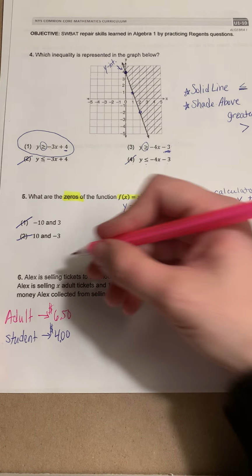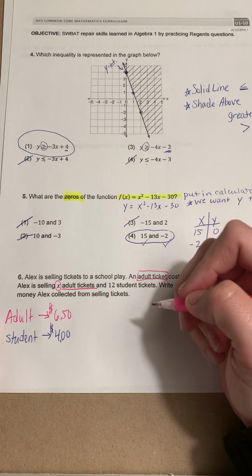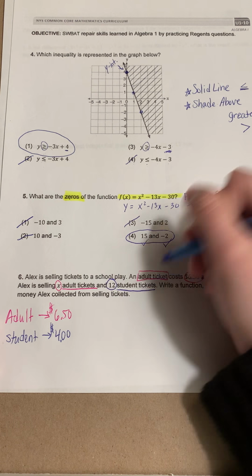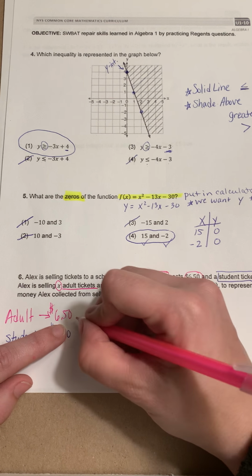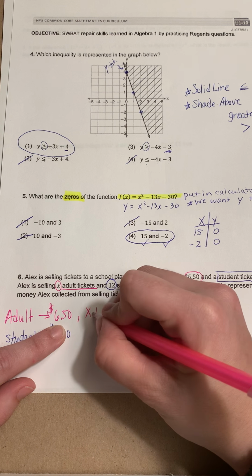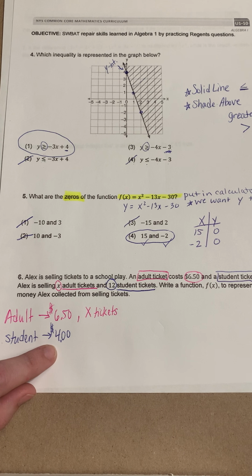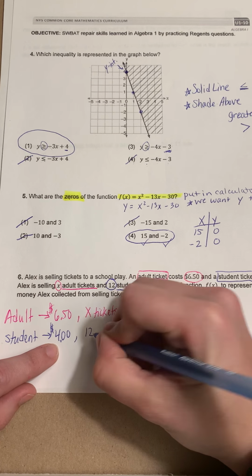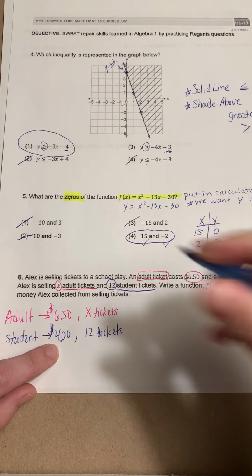Alex is selling x adult tickets and 12 student tickets. So let's write that down. $6.50 was adult, and he's selling x adult tickets. $4 was student, and he's selling 12 student tickets.